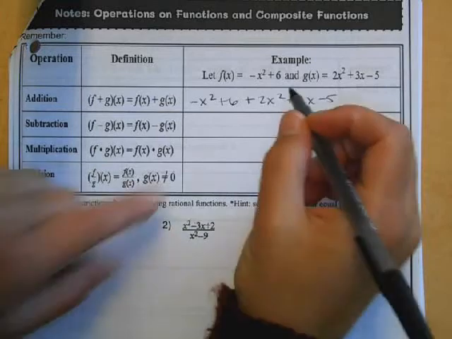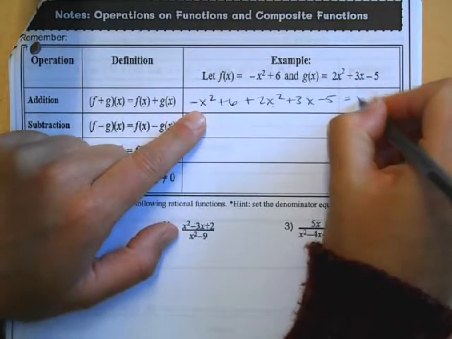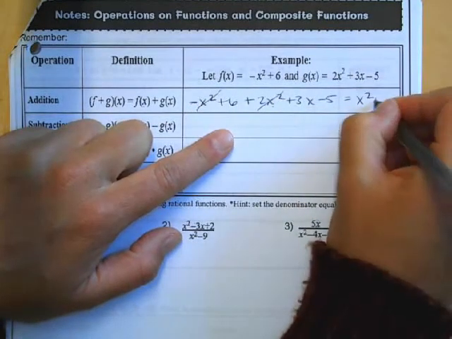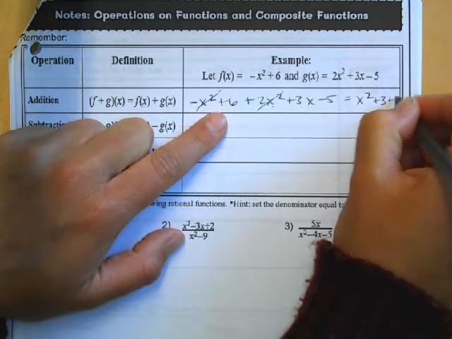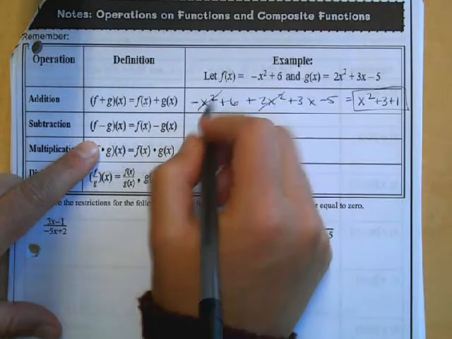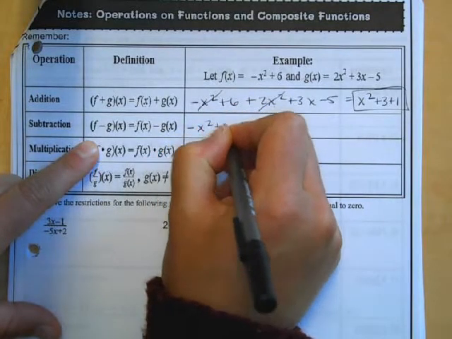So when we combine like terms on this one, we have the negative x squared, 2x squared. That's going to get us our x squared. Those are combined. We only have the 3x, and then 6 minus 5 is 1. So once we actually perform the operation, then we are good to just combine like terms when we are adding.